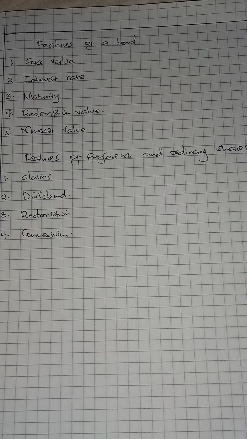Redemption value, that is the fourth feature. So redemption value, the value that a bond holder or a debenture holder will get on maturity is called redemption or maturity value. A bond or a debenture may be redeemed at par or at premium, more than par value, or at a discount, less than par value. So that's the redemption value. It could be more than the par value or the face value or less than the par value or face value.